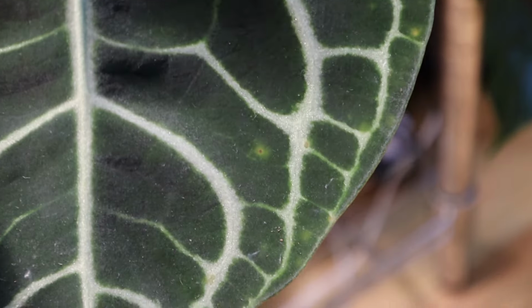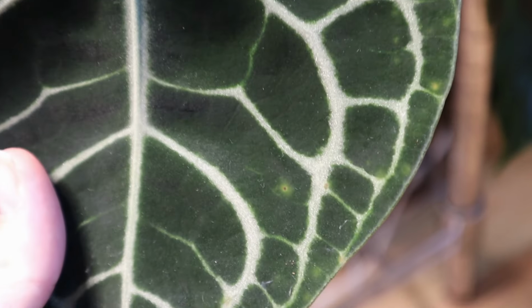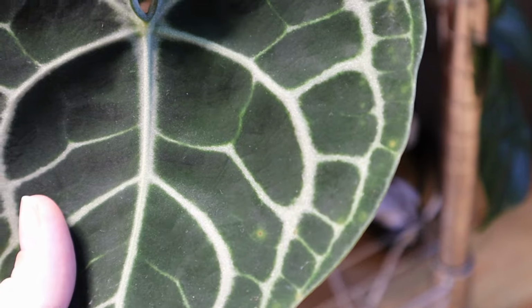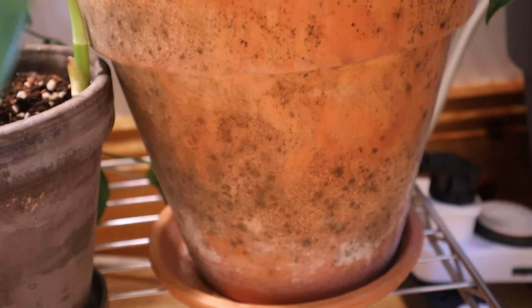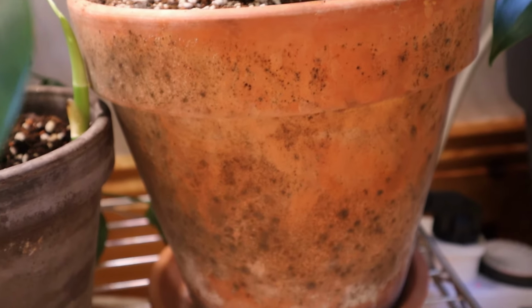You could have yellow spots across your leaves that are individual little yellow spots. In my experience, this is generally some kind of fungus or root rot situation, and it's generally a sign that something needs to be cleaned. I would generally clean the outside of the pot with something like diluted alcohol.